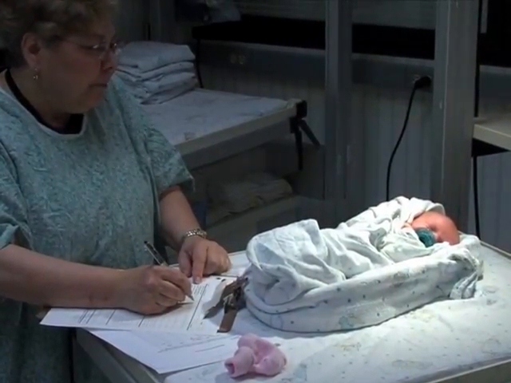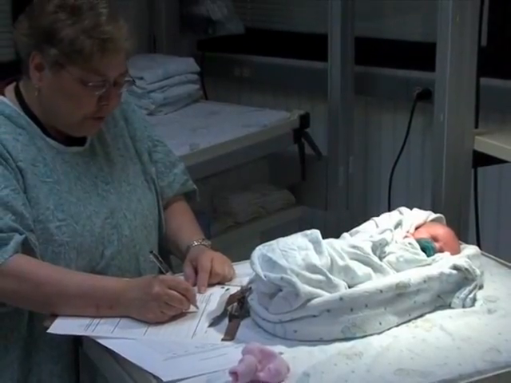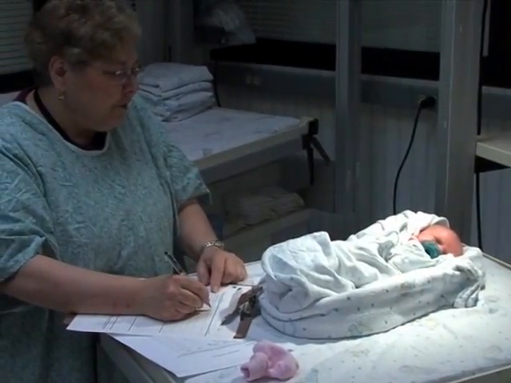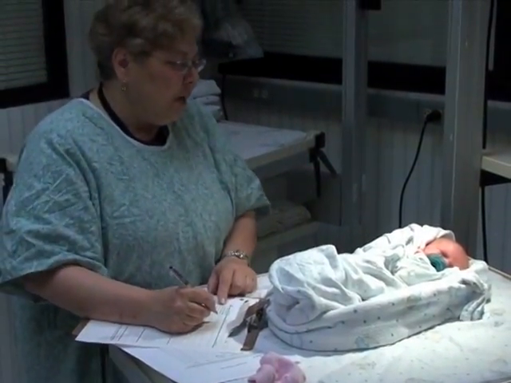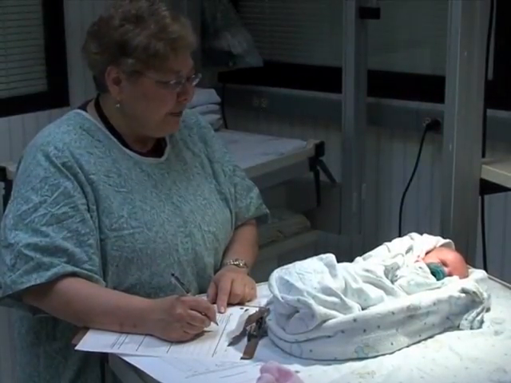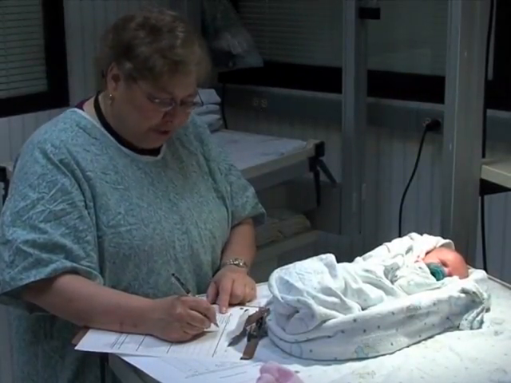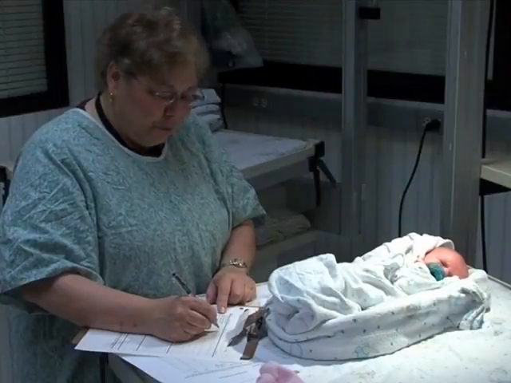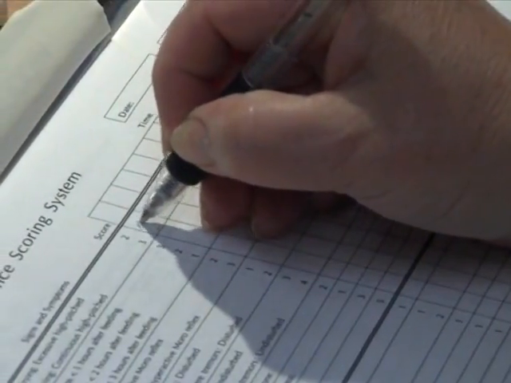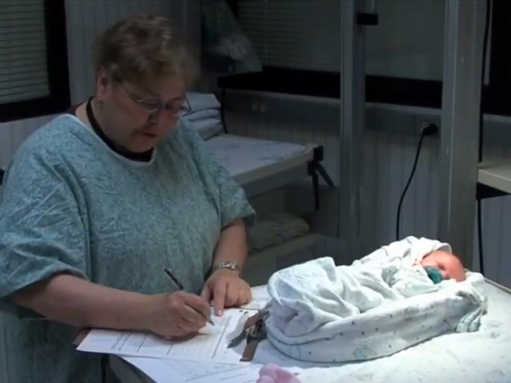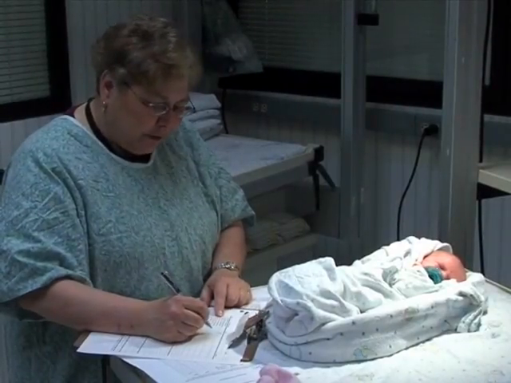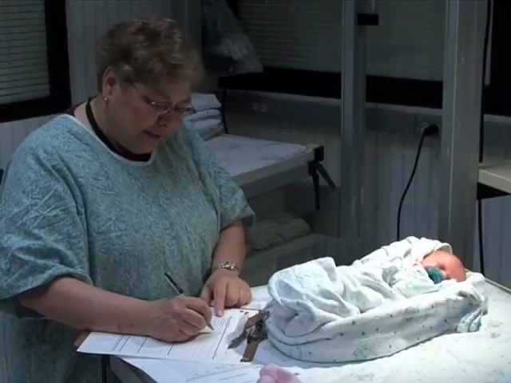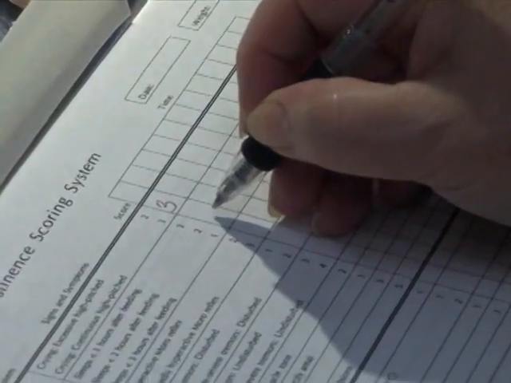I wouldn't say her cry was high-pitched, but again, going by the definitions, she was not able to self-console in 15 seconds, and she did continue to cry for more than 5 minutes, so she would get a score of 3. As I described, her longest sleep period was less than 1 hour, so that would be a 3.